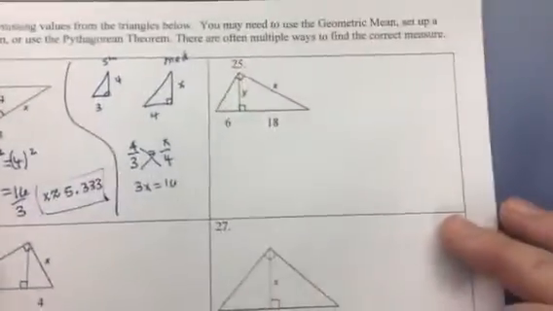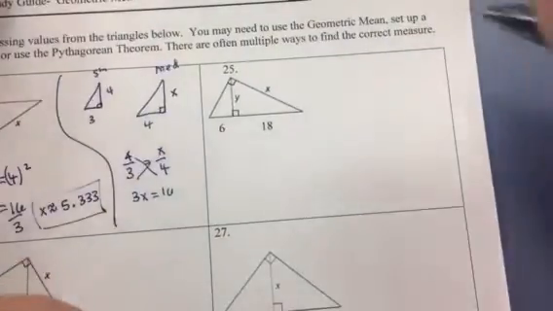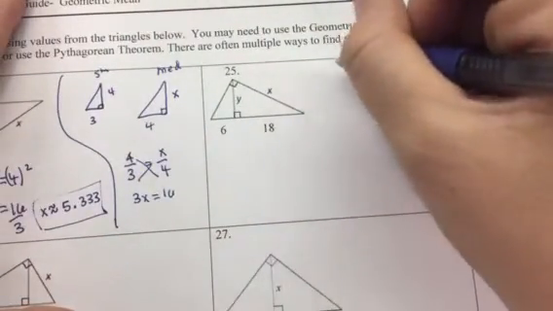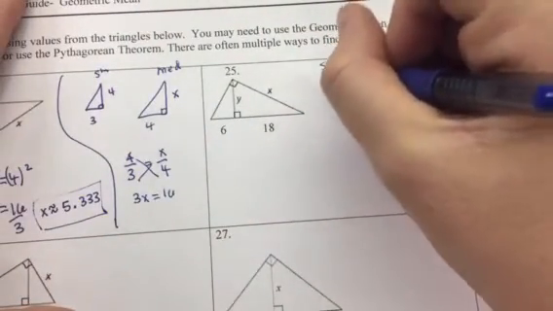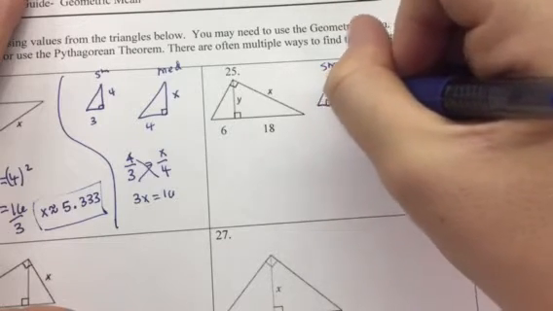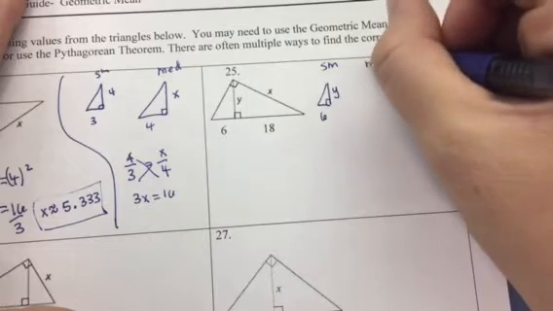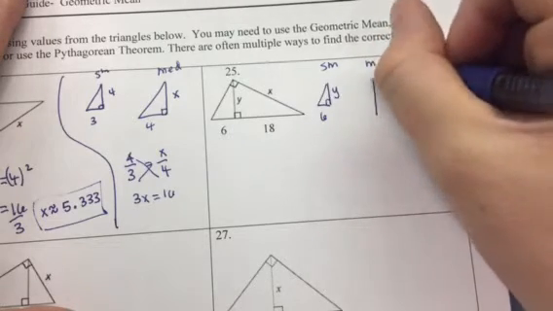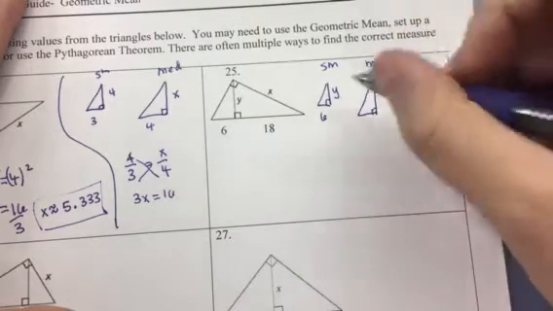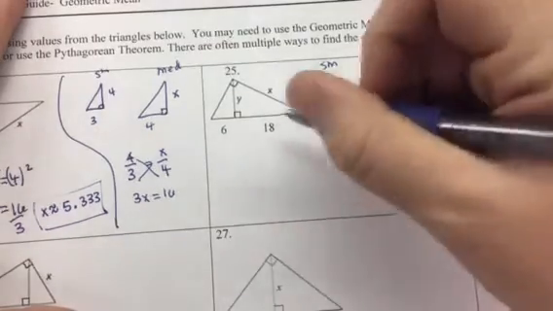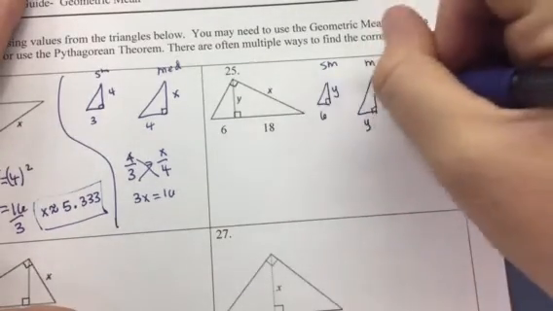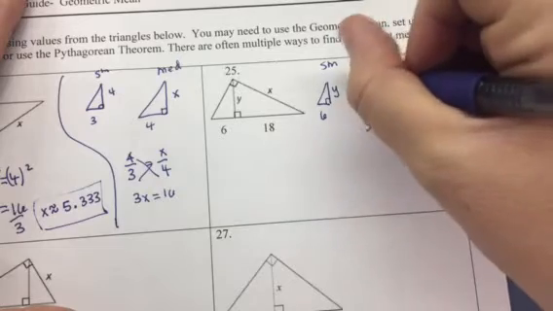All right, number 25. I would recommend drawing out our small, medium, and large triangles. So for the small triangle, we have a short leg of 6 and a long leg of y. For the medium triangle, make sure if you draw these, you keep track of where your short legs are. We have a short leg of y, a long leg of 18, a hypotenuse of x.